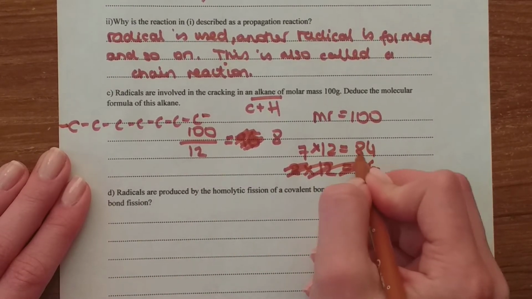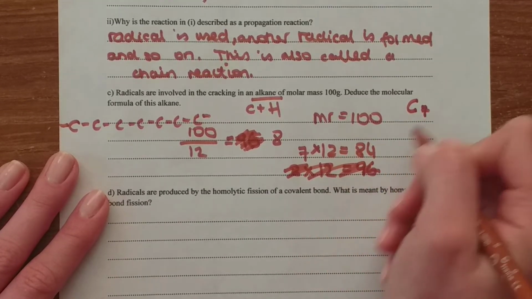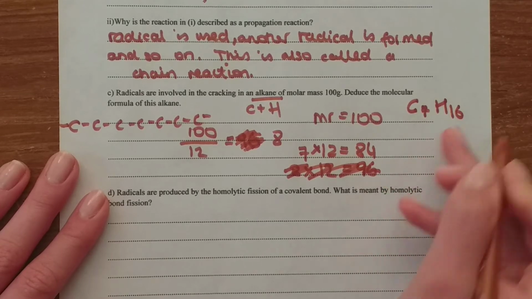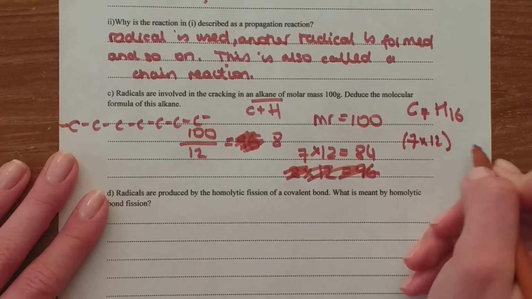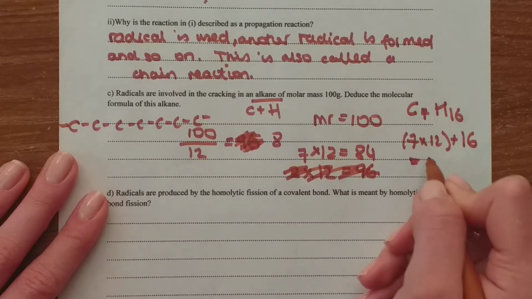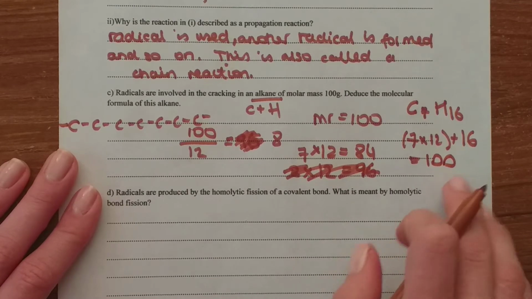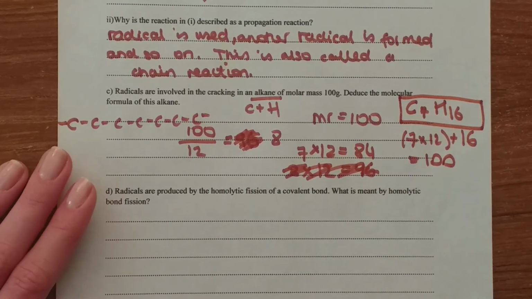And that's exactly what we are left with. So we know 7 carbons, 16 hydrogens. 7 carbons, which is 7 times 12, plus 16 hydrogens gives us 100. So that's how you know that the alkane we're looking for is C7H16.